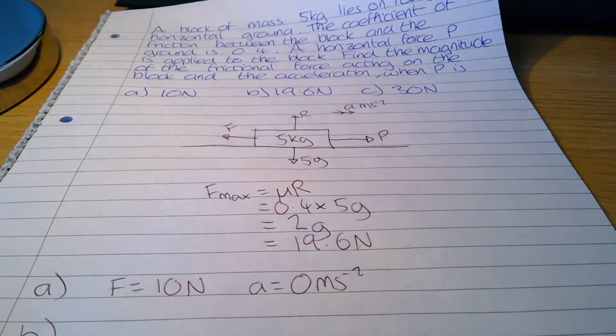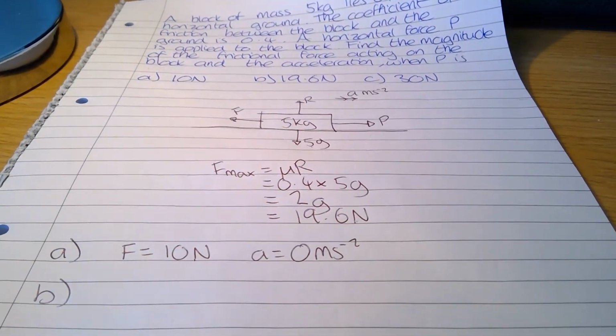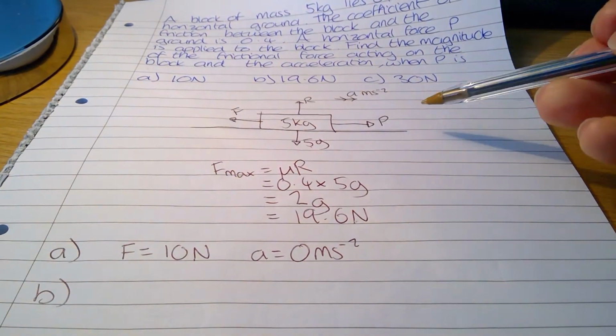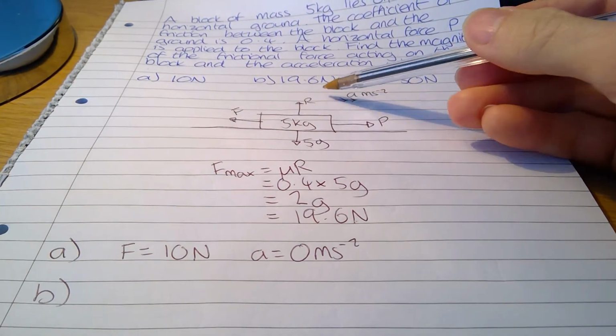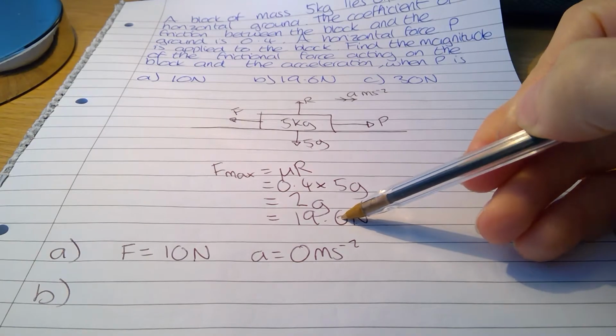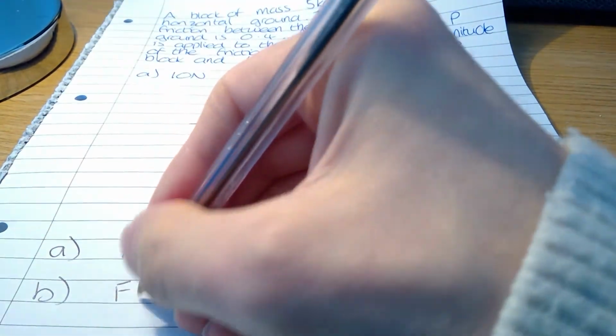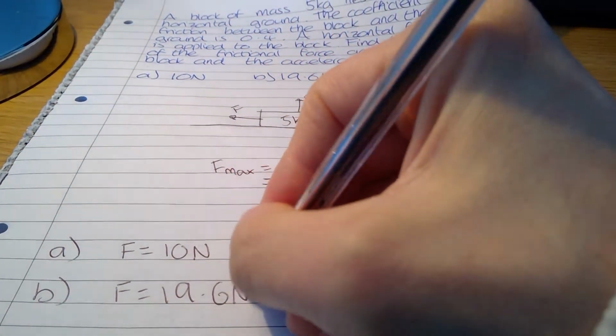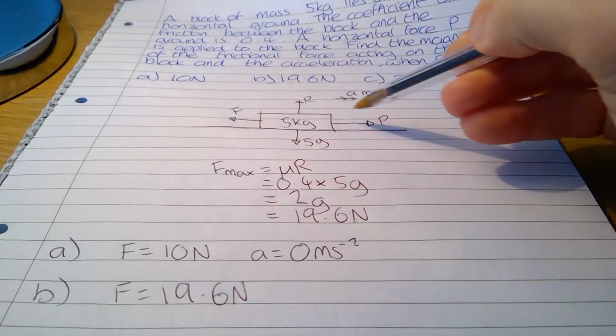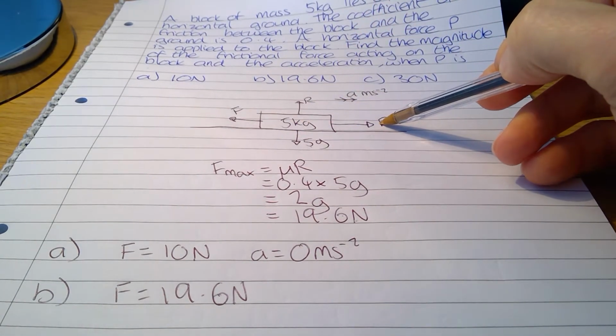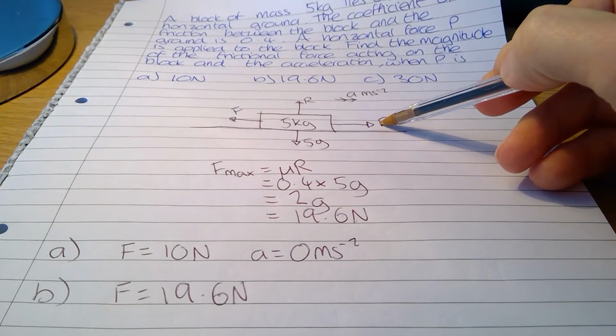Question B, same kind of scenario really, because we're told that P is 19.6. That's now matching the maximum friction. So we've reached the maximum friction, so F is 19.6 newtons. However, it is just balancing, it's just stopping this force from pulling the block.